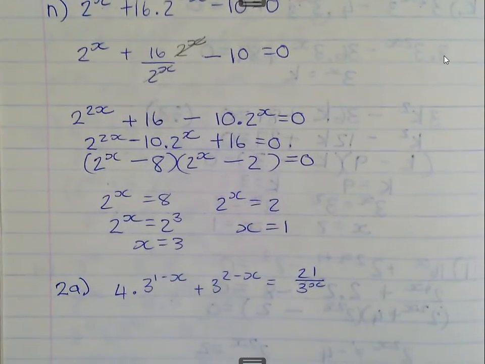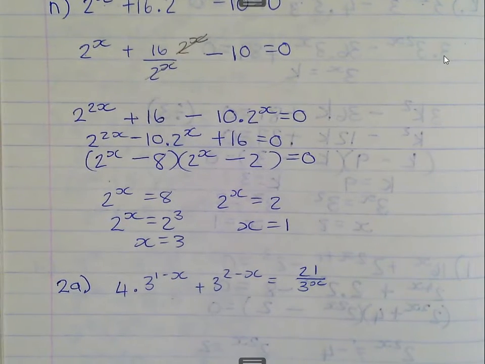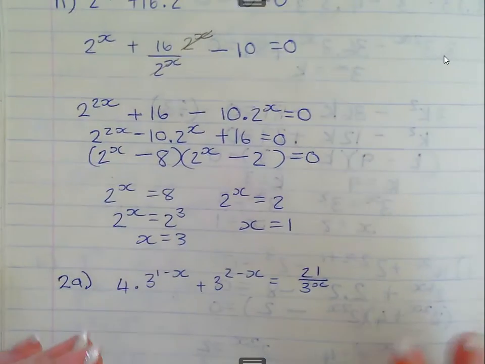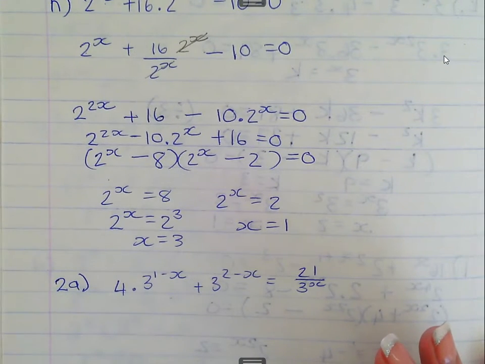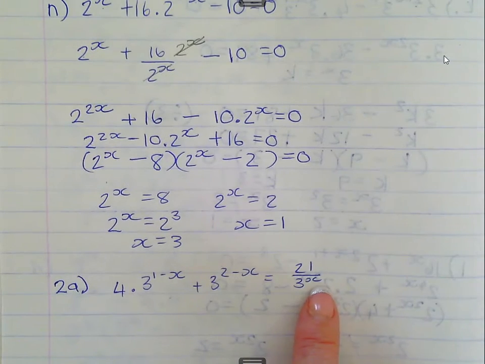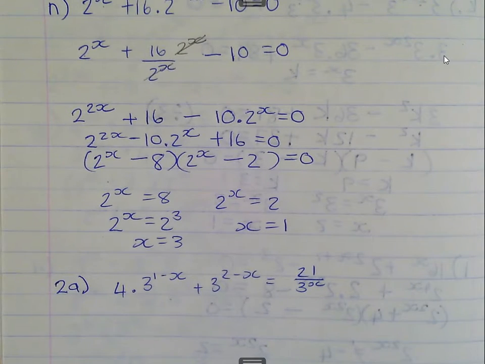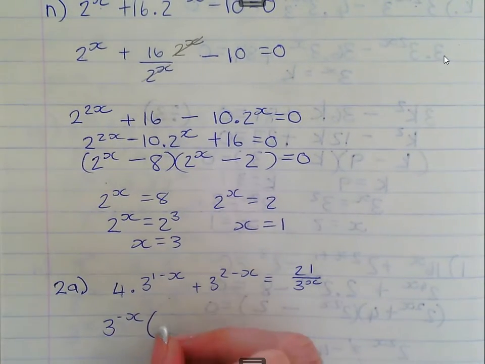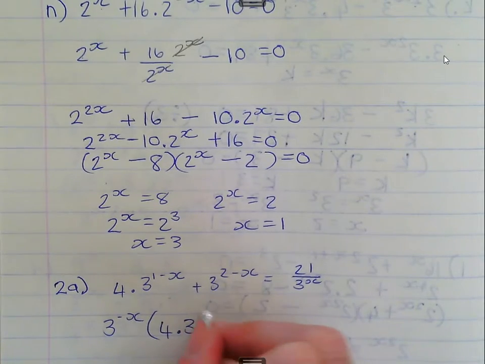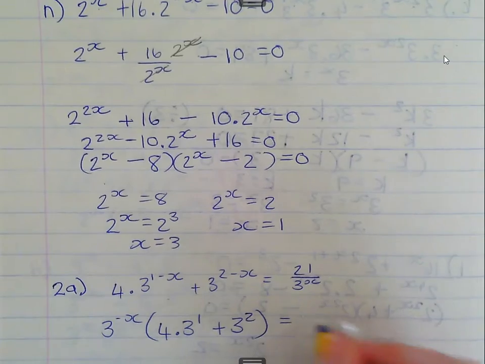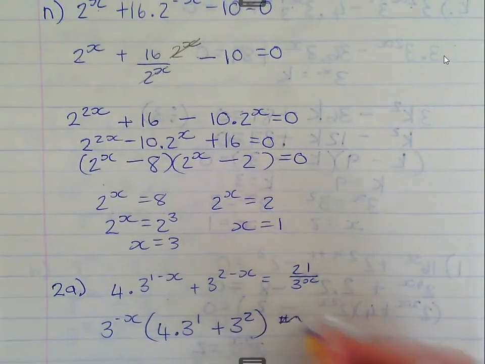Alright, number 2. They asked you to prove that the left side is equal to the right side. So at this stage, it's an expression. At A, we are not solving x. We are just simplifying to try to get this to look like that. And then I saw that these two terms have got something in common. Did you all see that? It's got the 3 to the power of negative x in common. So I'm left with 4 times 3 to the power of 1 plus 3 to the power of 2, equal to... no, equal to nothing because it's an expression.